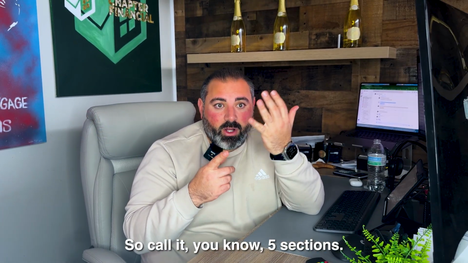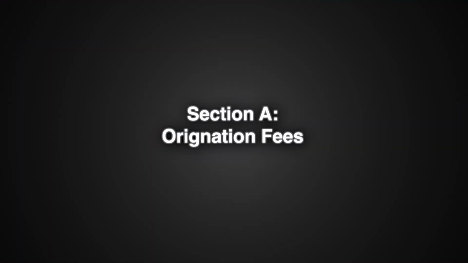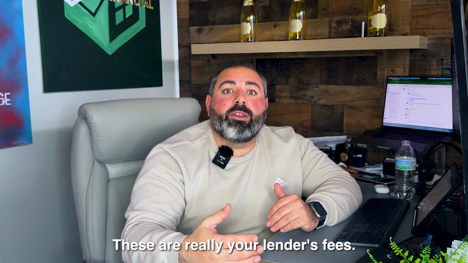That's really the main item. So call it 5 sections. So we're gonna go over each section one by one. Section 1 is your origination fees. These are really your lender's fees.